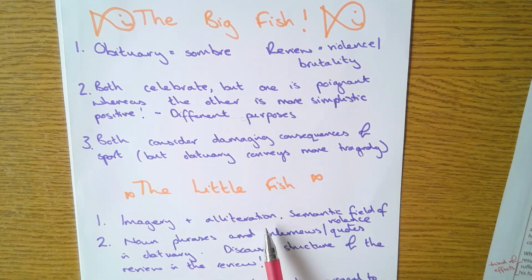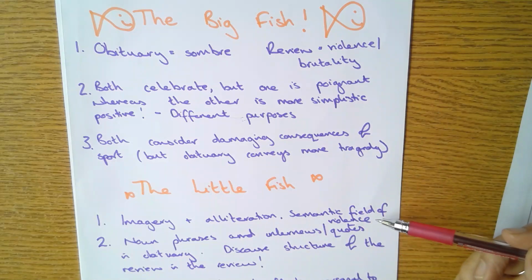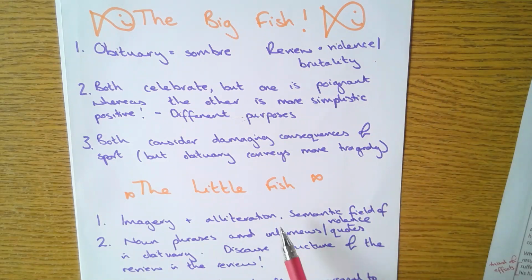You've got lots of alliteration in the review and a semantic field of violence in the review, and often that alliteration is quite hard, plosive words, which gives it that feeling of violence. So that might be an interesting contrasting point. Both of them celebrate. You would look at maybe the noun phrases in the Muhammad Ali text, the worldwide admiration, the superstar, and then you could look at the quotes from people as well to show that real celebration.